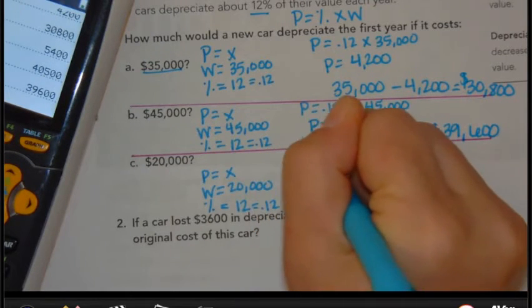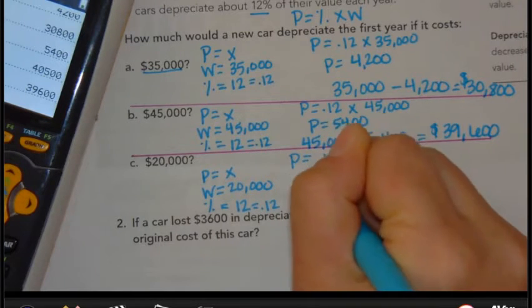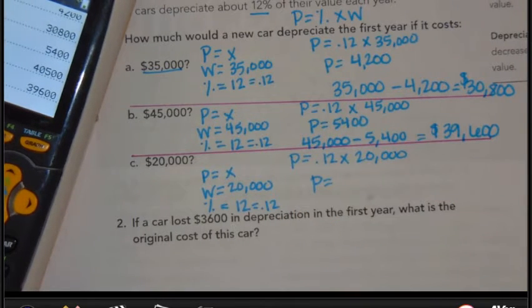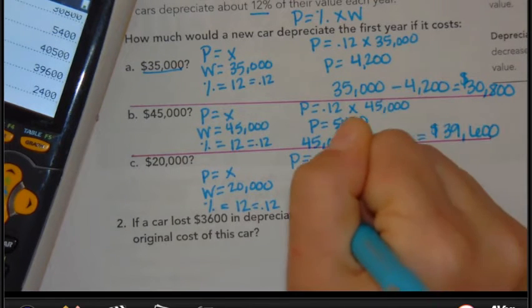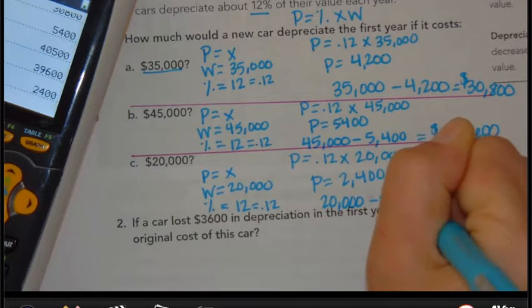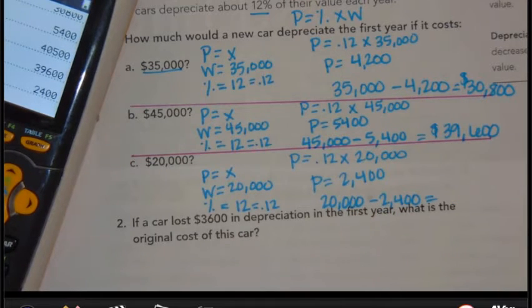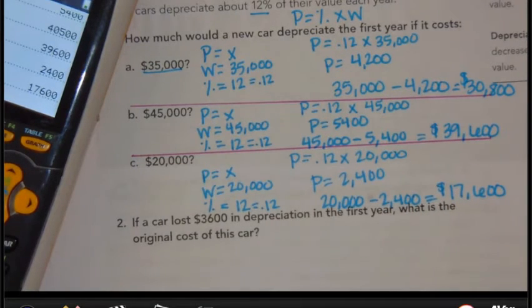So part is equal to 0.12 times 20,000. Part is equal to 2,400. So 20,000 minus 2,400 is 17,600. Okay, 17,600.